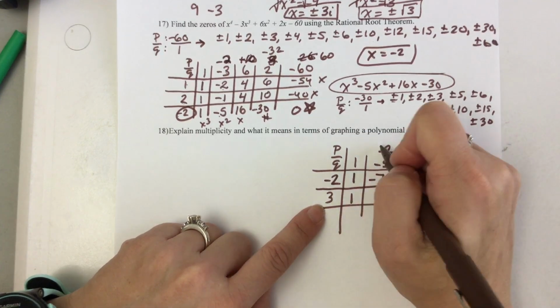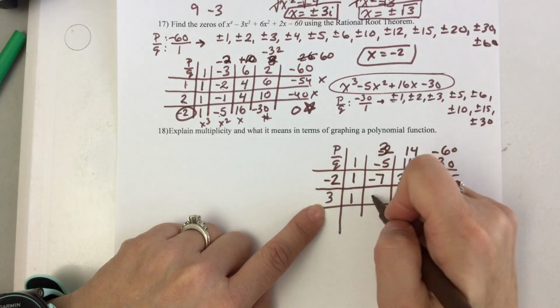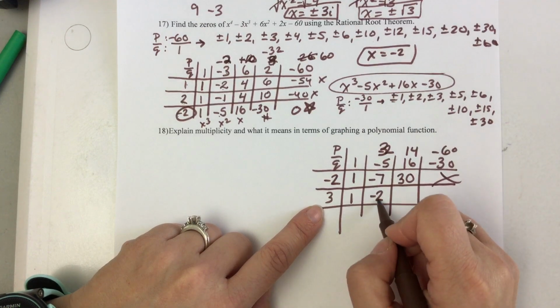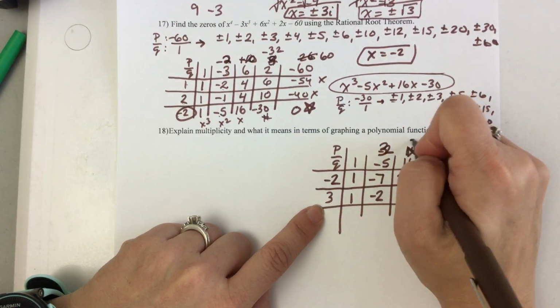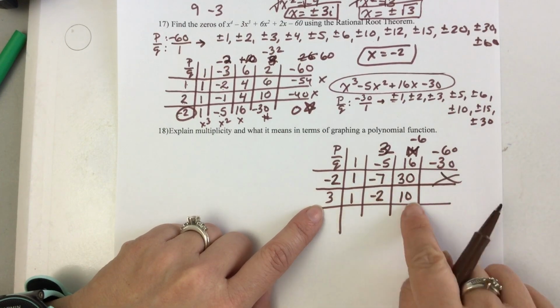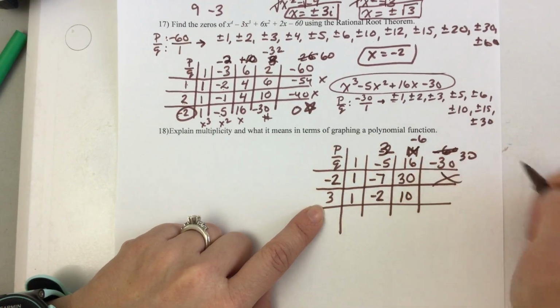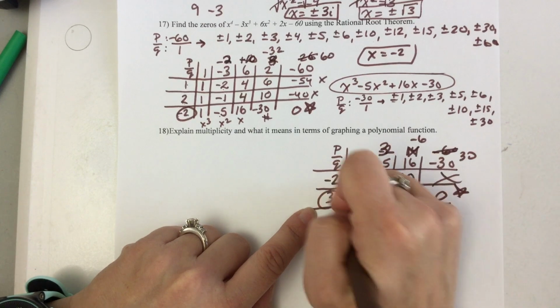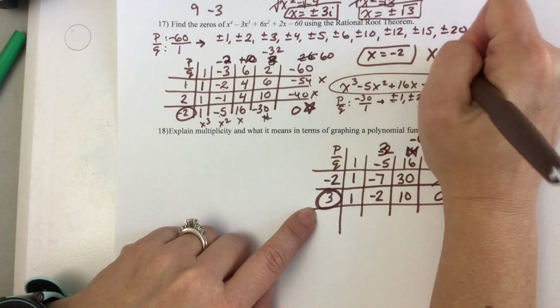Carry down the 1. 1 times 3 is 3. 3 plus negative 5 is negative 2. Negative 2 times 3 is negative 6. Negative 6 plus 16 is 10. 10 times 3 is 30. 30 plus a negative 30 is 0. Okay, we got another answer.